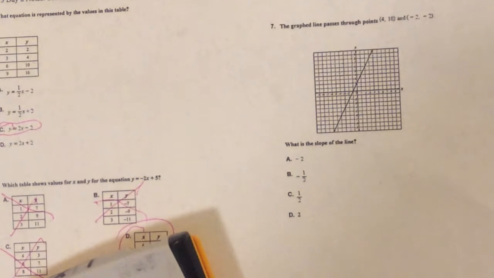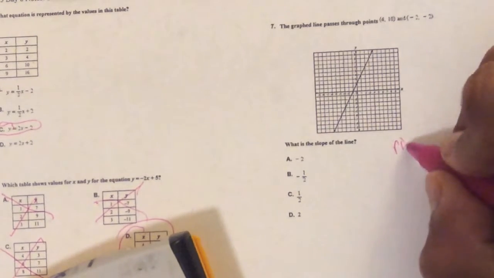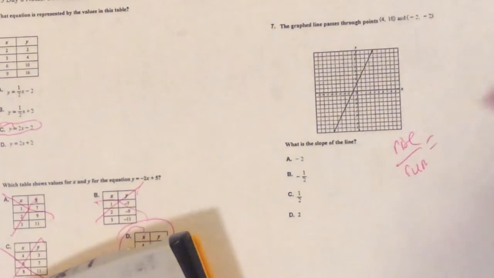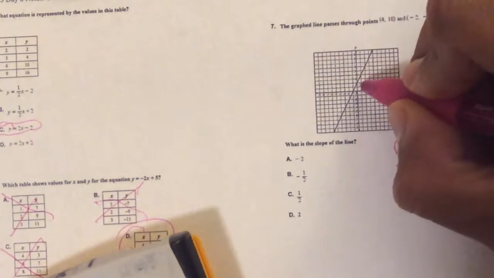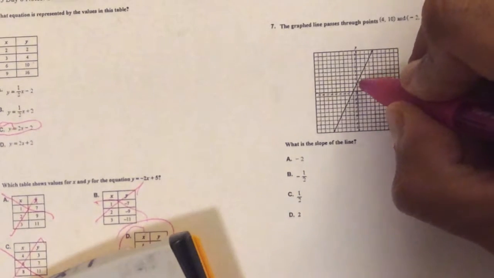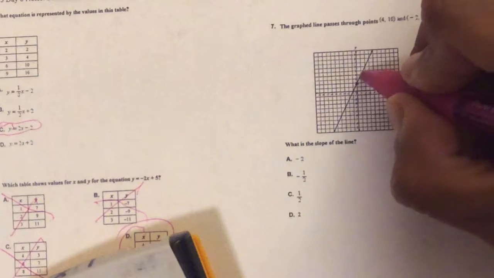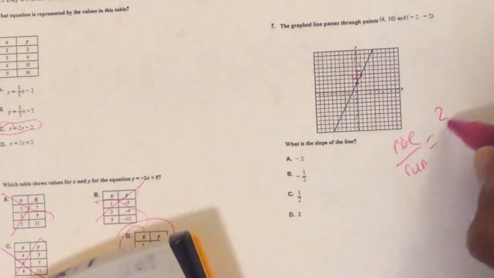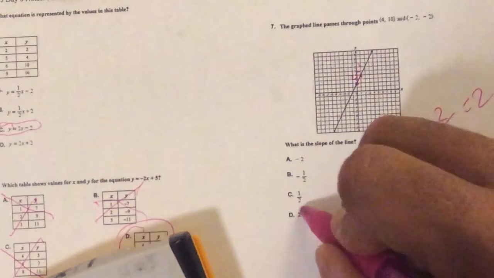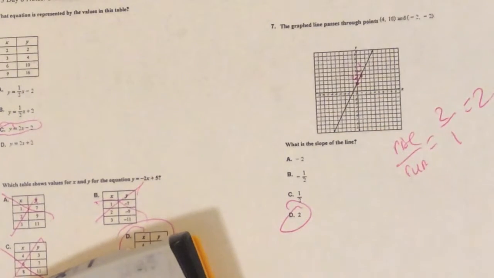Okay, so I'll start off by doing the rise over the run. So the rise over the run. Okay, so I'm going to pick 2 points. I'm going to use this one right there and this one. So my rise is 1, 2, 1. So 2 over 1, which is just 2. Okay, so my slope is 2.